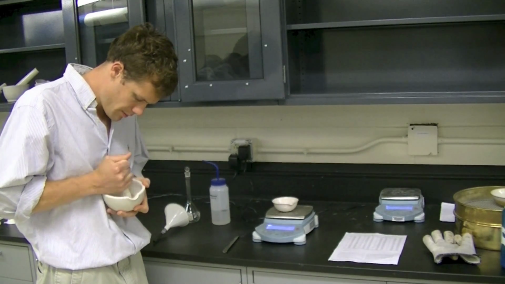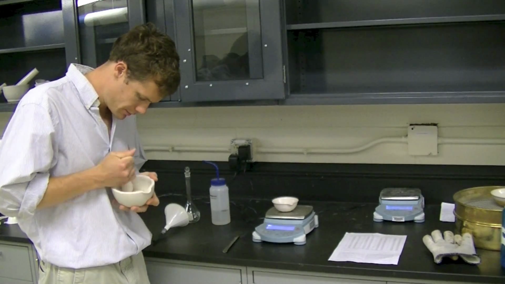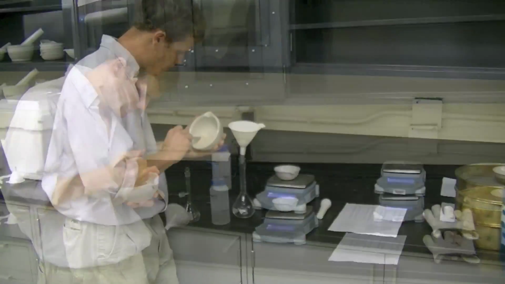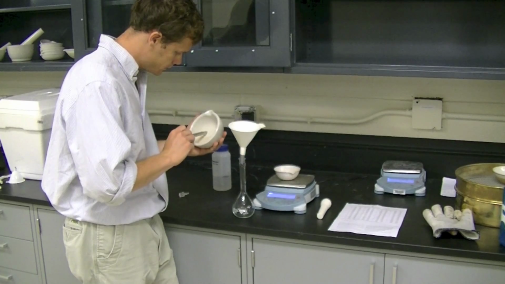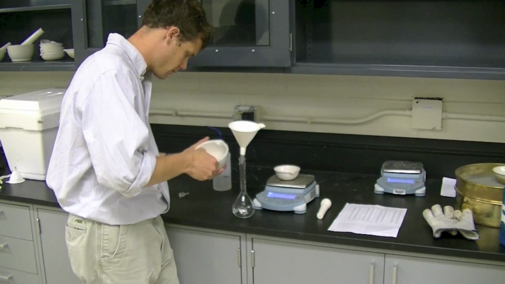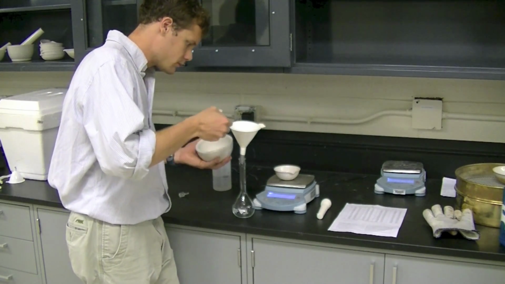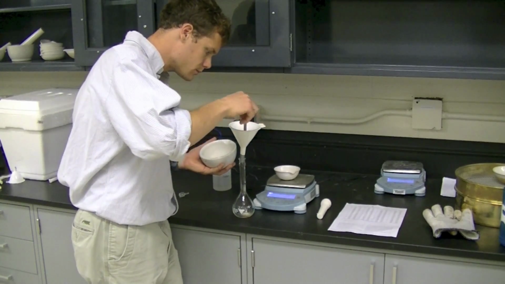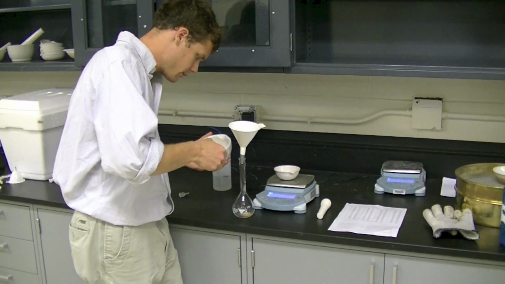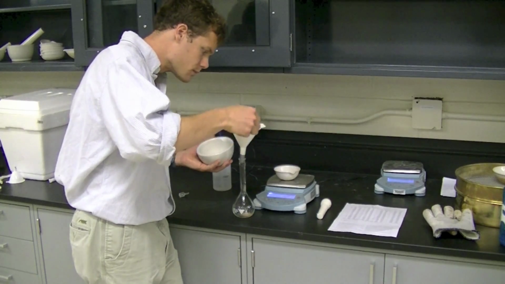To make the slurry, first break up any clods of soil using a mortar and pestle. Place the funnel in the pycnometer. Ensure that the funnel extends down past the calibration mark. Spoon or slowly pour the specimen into the funnel.